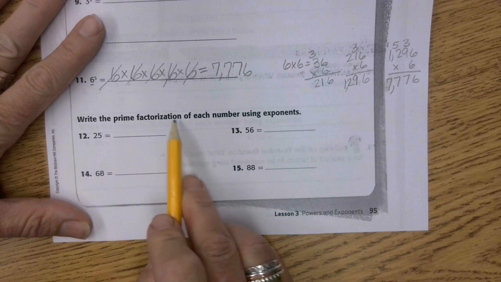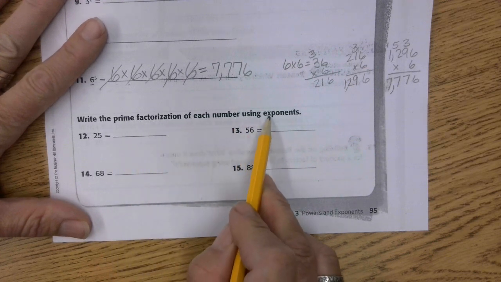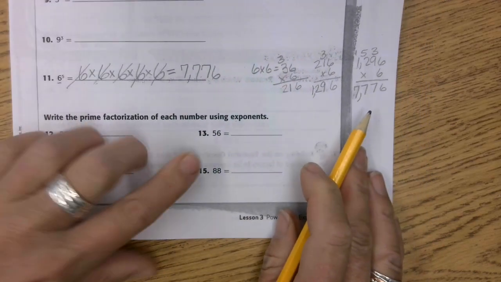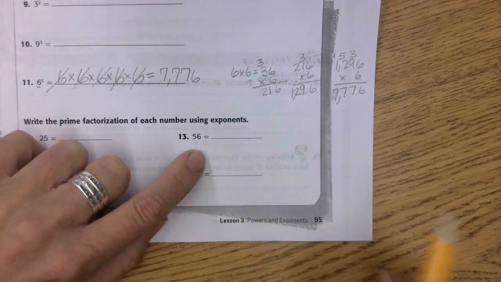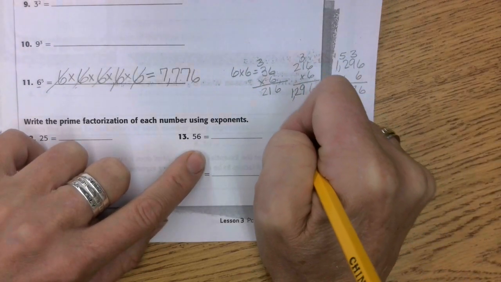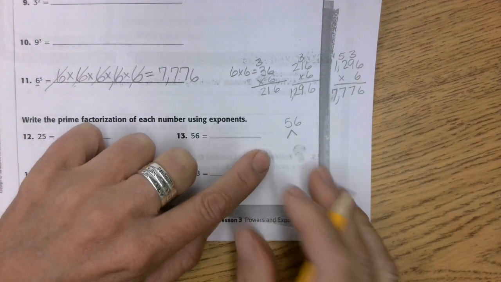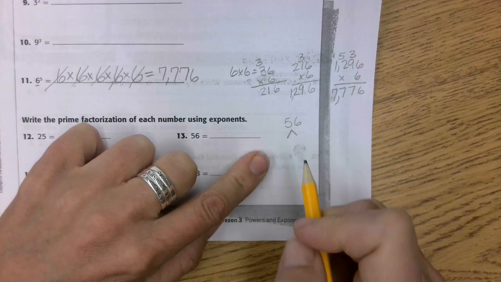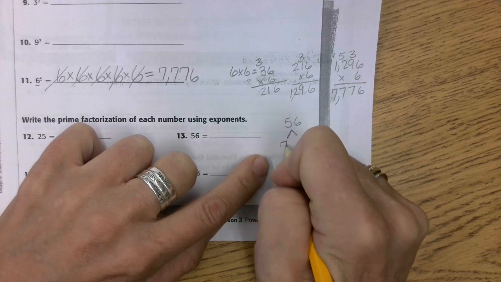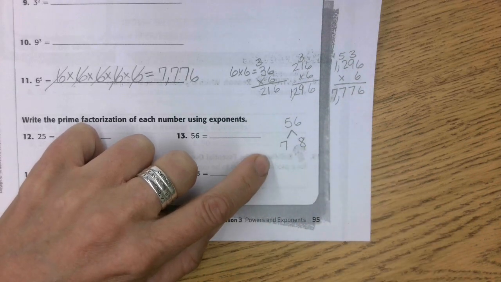So we'll write the prime factorization of each number using exponents. This one's totally different. So on this one, I'm going to take 56 and find the prime factors. I know that 56 can be made from 7 and 8.